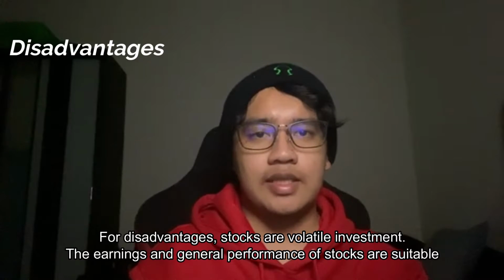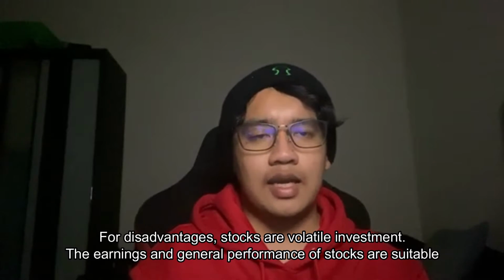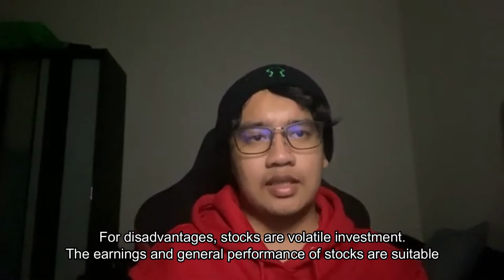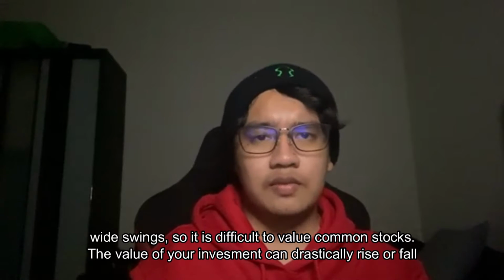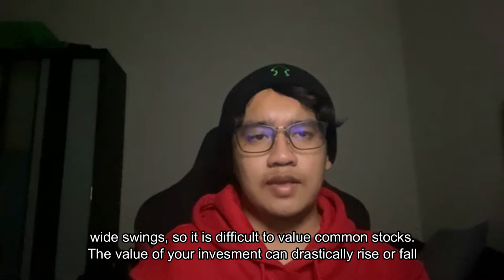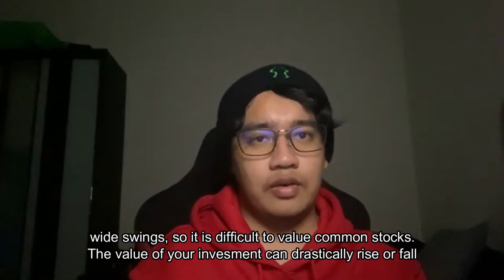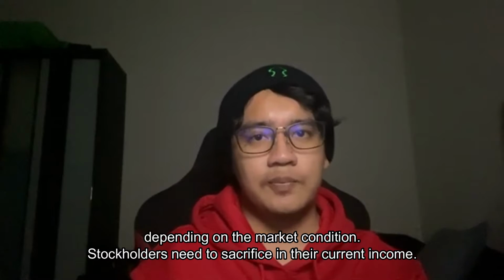For disadvantages, stocks are a volatile investment. The earnings and general performance of stocks are susceptible to wide swings, so it's difficult to value common stocks. The value of an investment can drastically rise or fall depending on the market condition.